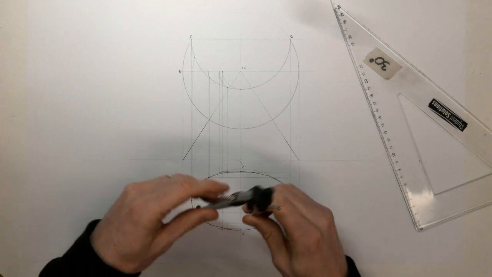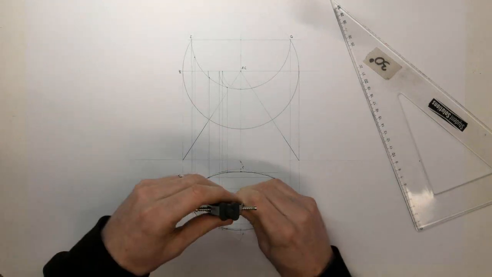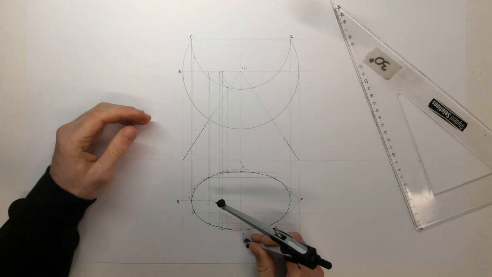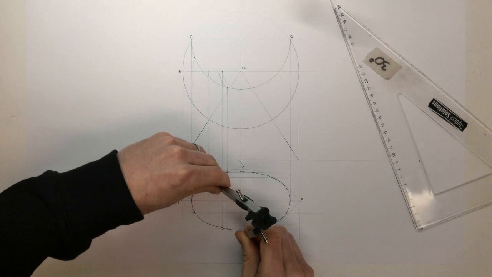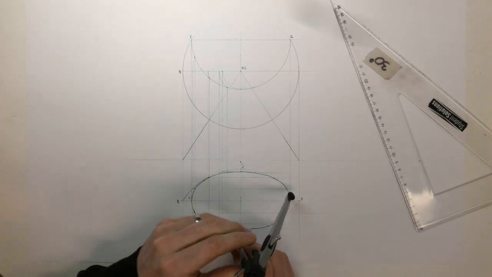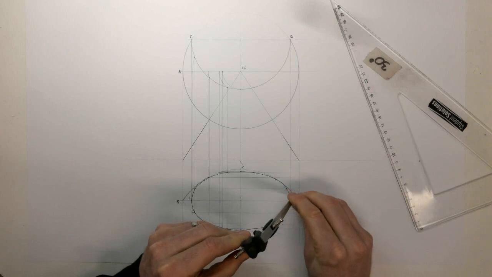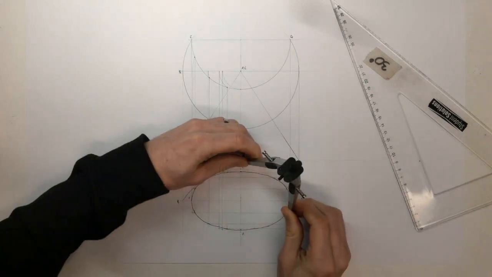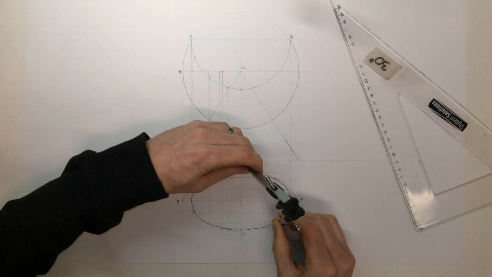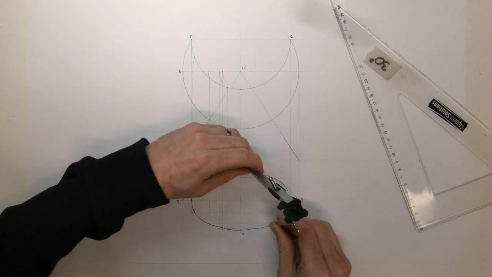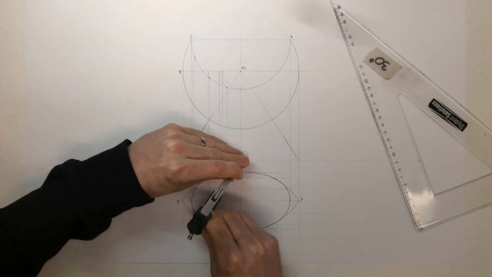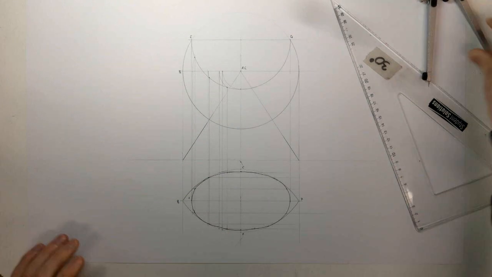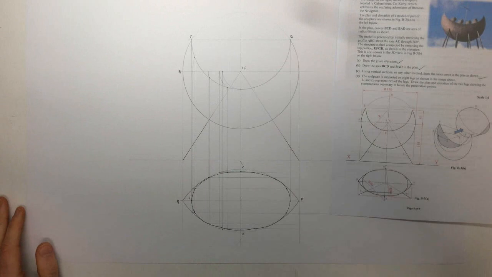We just have to go heavy on that outer arc. So we have completed all of that, looking good.